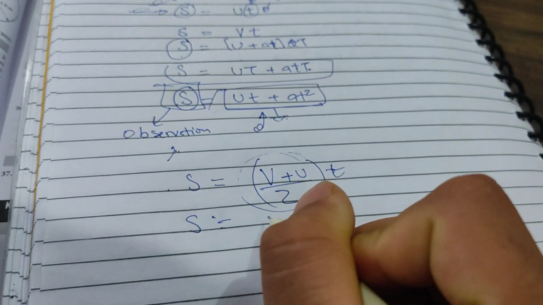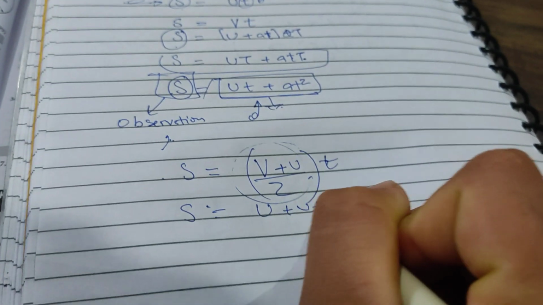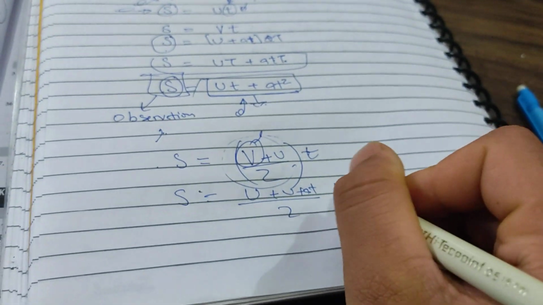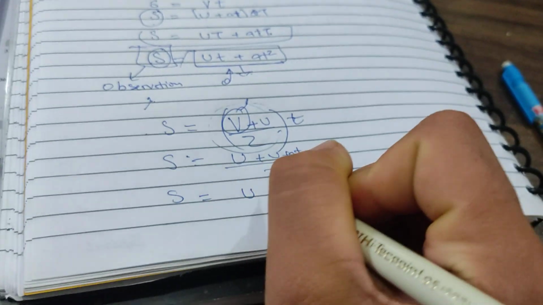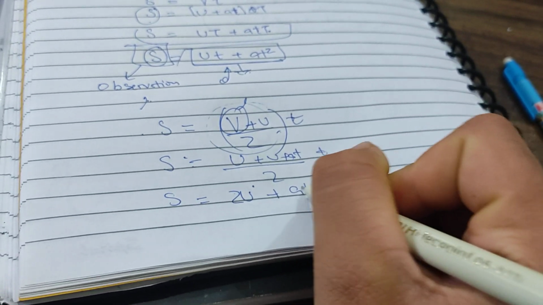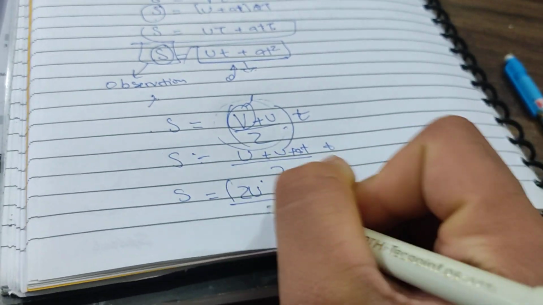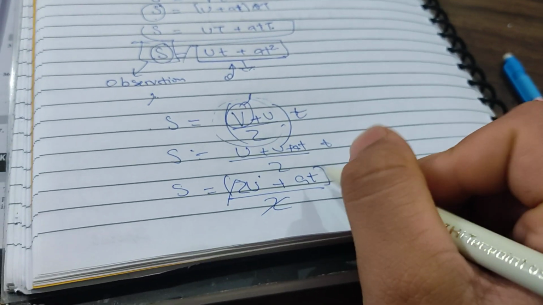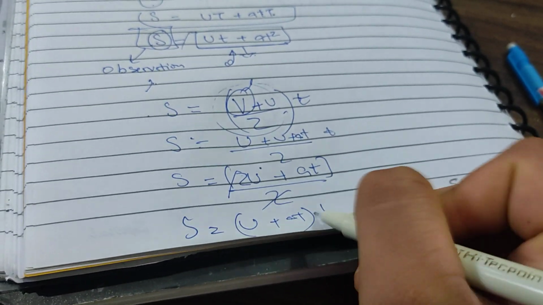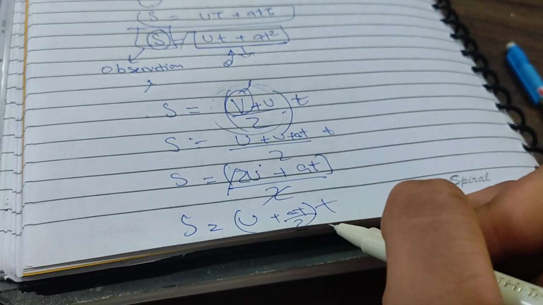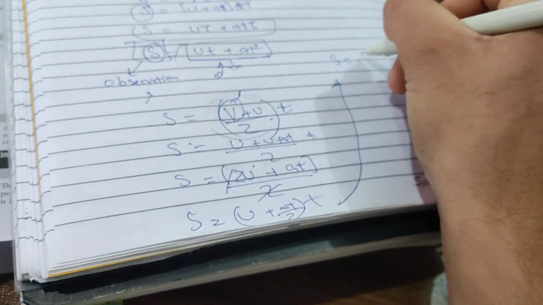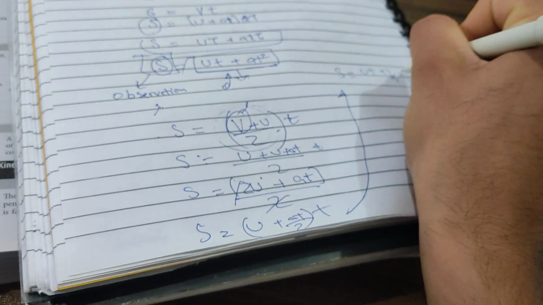After some solving, inserting the value of v from the first equation, u plus at, divided by 2, is equal to s by t. We get 2u plus at, right, divided by 2. After a little cancellation, we get s is equal to u plus at by 2, multiplied by t. Here is the half part, right? But then if we solve further, it comes out to be ut plus half of at square.